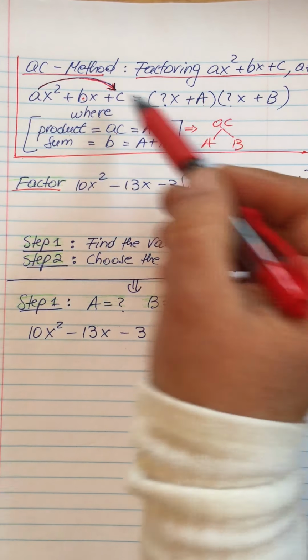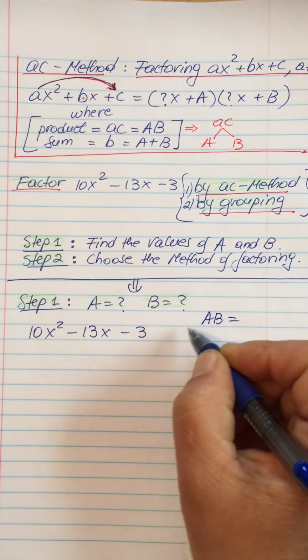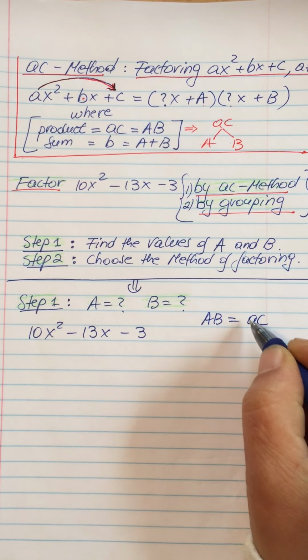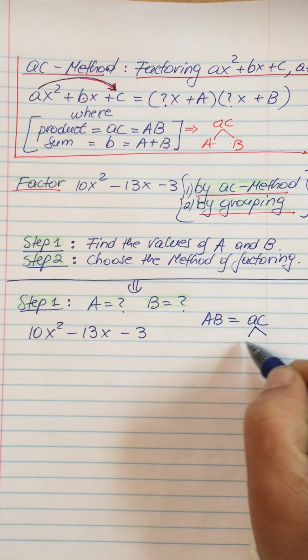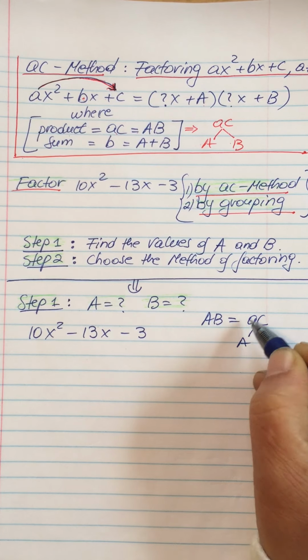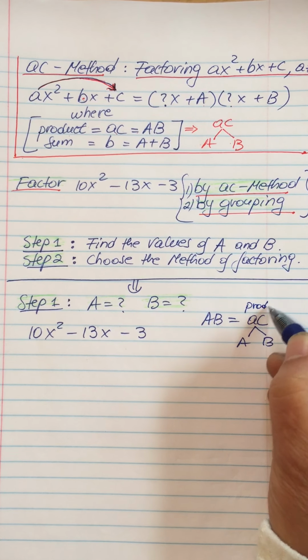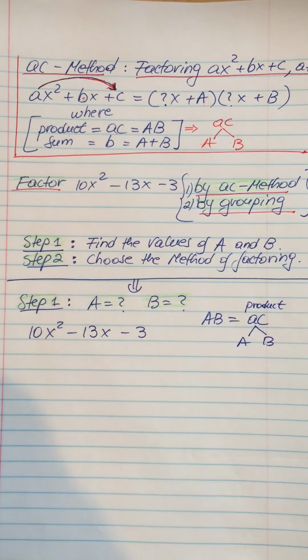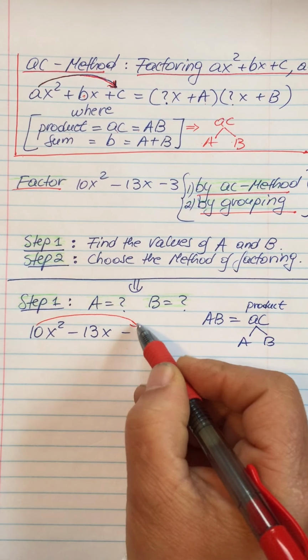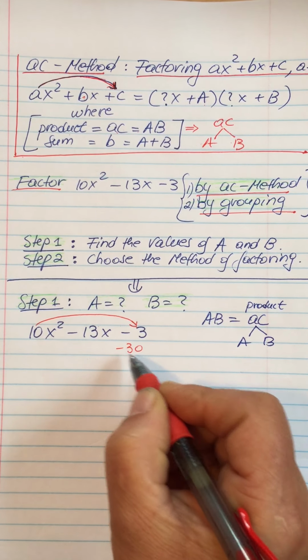As we said, A and B, they are equal to A times C. Okay? If they are not, then we have to look for A and B by finding some factors of the product AC. So the product now is not anymore the constant, but it is 10 times negative 3, which is negative 30.